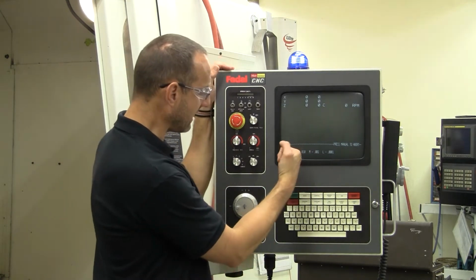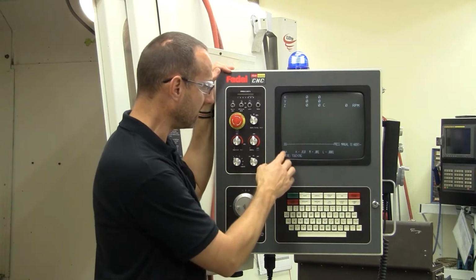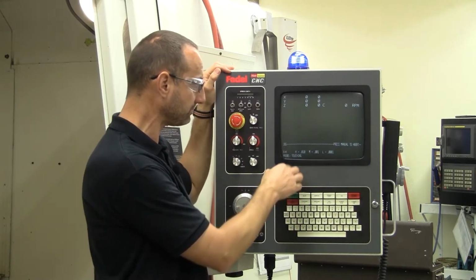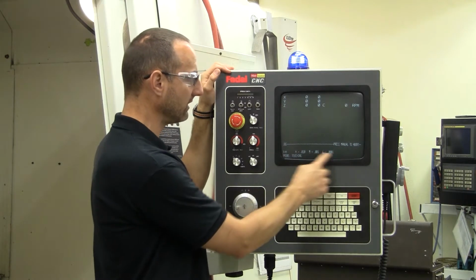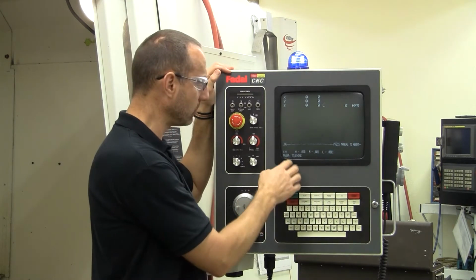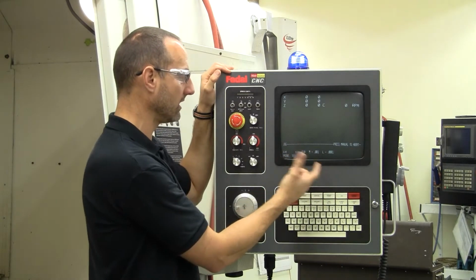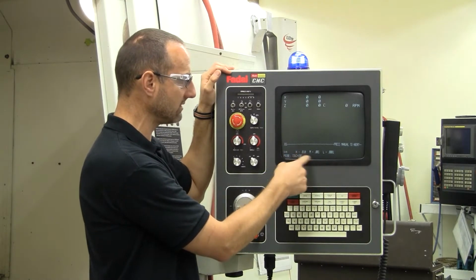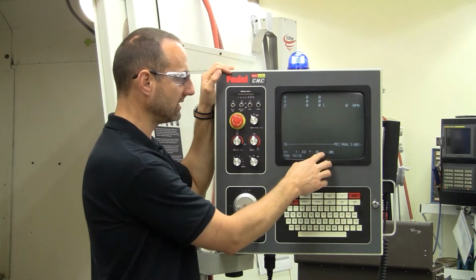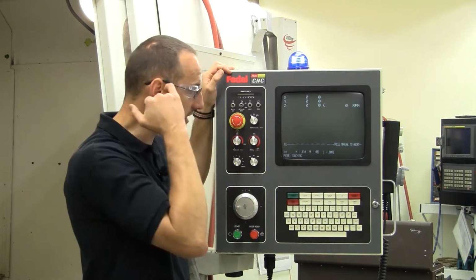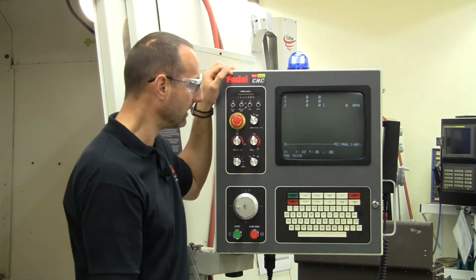So you can see we have X is shown, there's a plus and an H. And then next to that we have a little decoder ring that tells us what the H means, or the various other increments that you have. So H means 10,000ths, M 1,000ths, and L is 1/10,000th of an inch. And those are increments of motion.